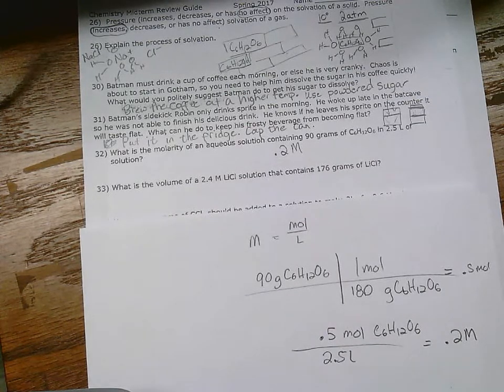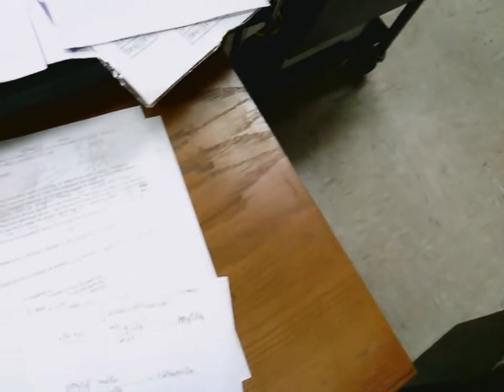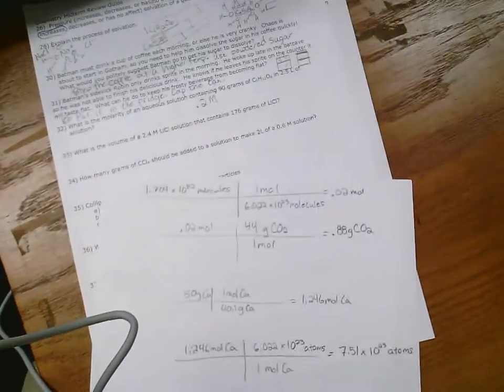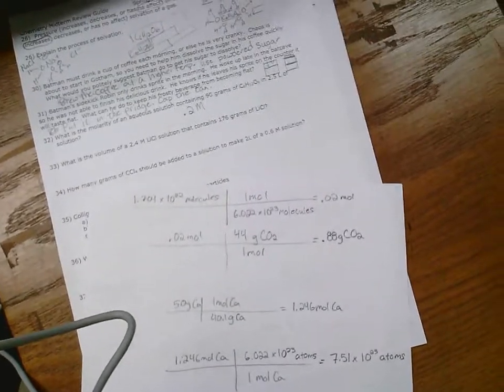Okay, what is the volume of 2.4 molar LiCl solution that contains 176 grams of LiCl? Okay, so this is the same molar problem. Let's just turn this over so I can get a clean piece of paper to work on here. There we go. Now we're cooking.